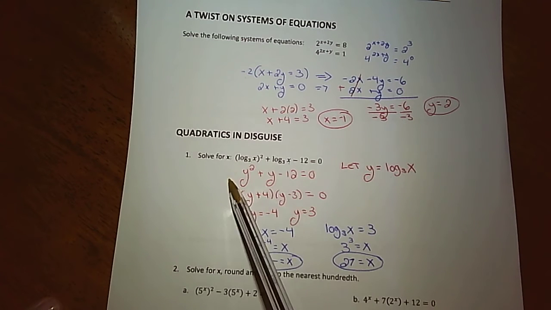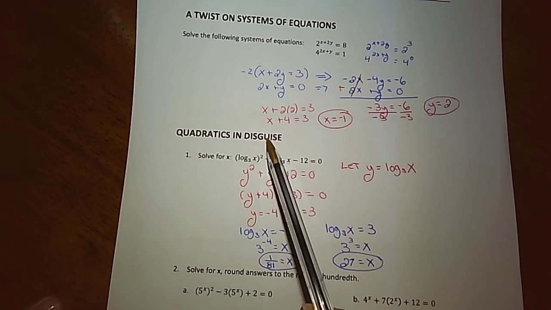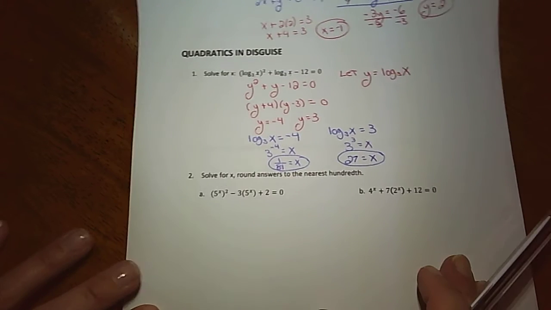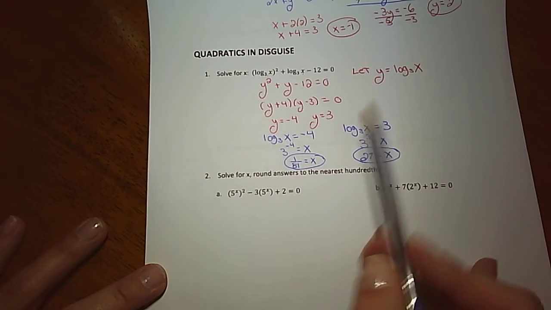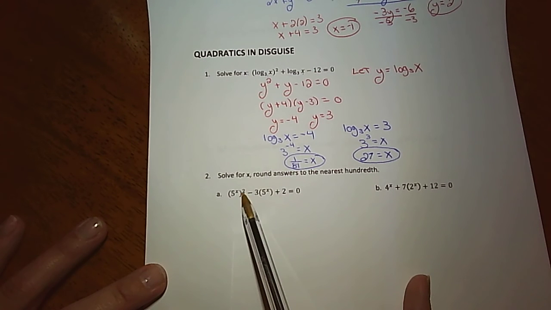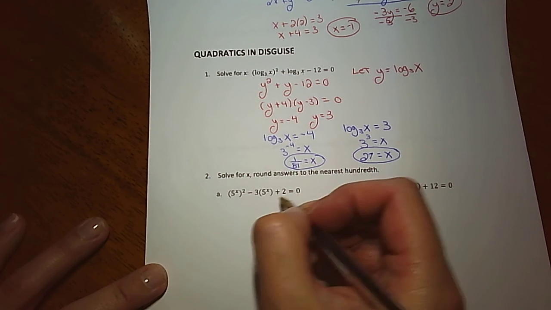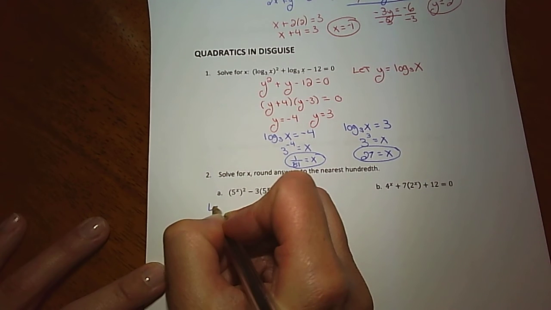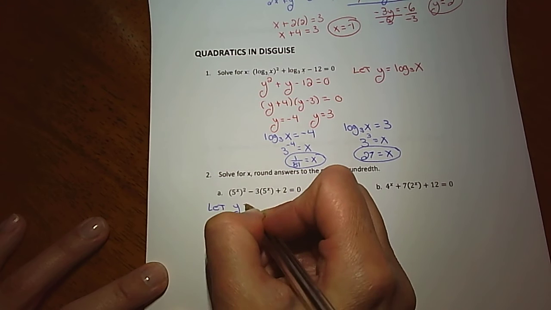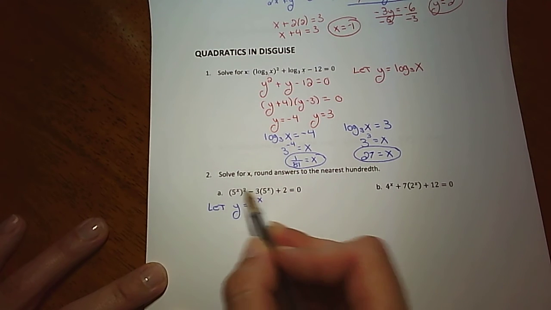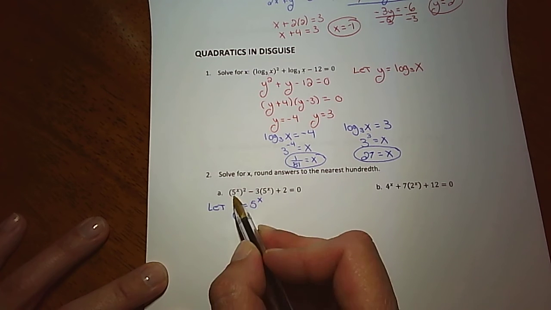So if you notice, it was a quadratic in disguise. Now we're going to see that happen again with these. These are a little different, but the same idea. Whatever's in the parenthesis being squared is going to be our y in our let statement. So I'm going to write let y equal 5 to the x. And then everywhere I see 5 to the x in this equation, I'm going to substitute in a y.